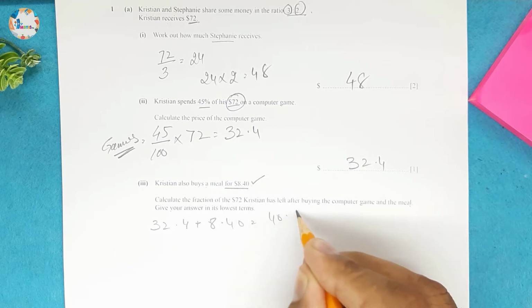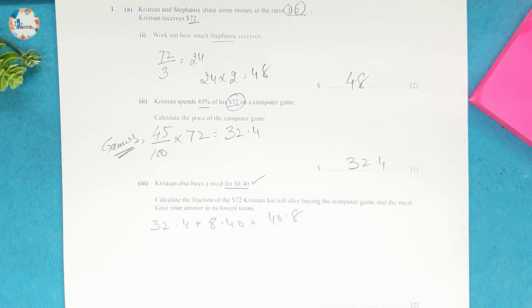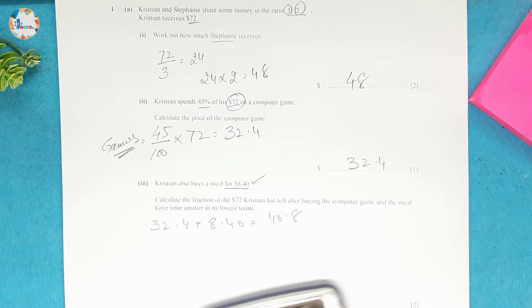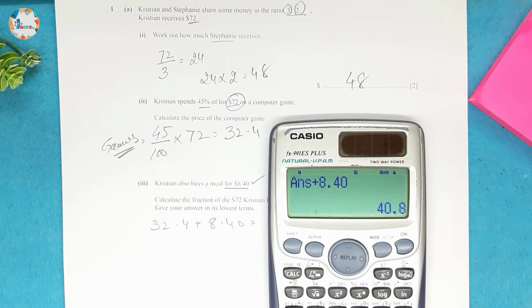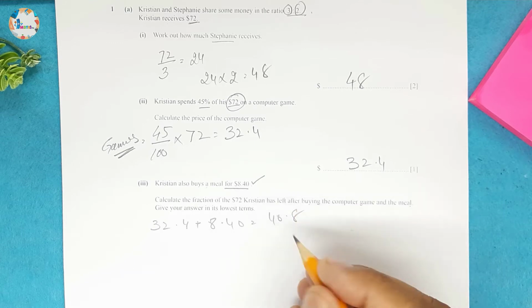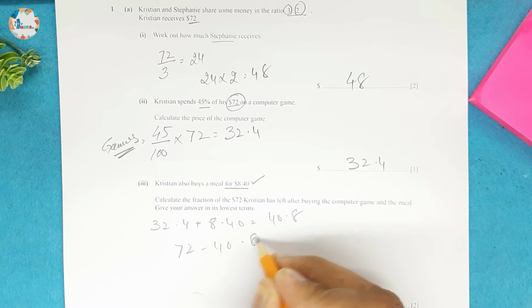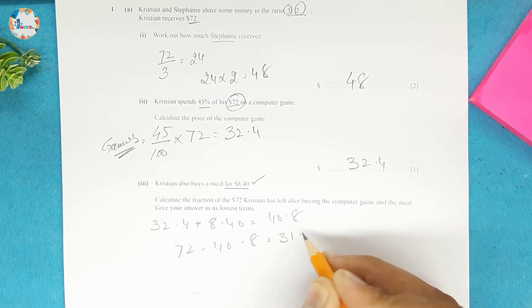So 40.8 was spent out of 72. So 72 minus 40.8 is equal to 31.2.